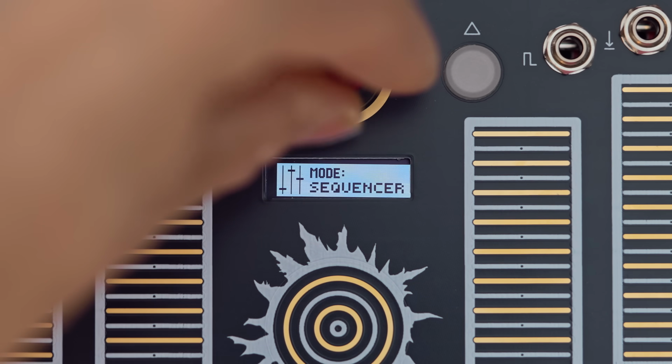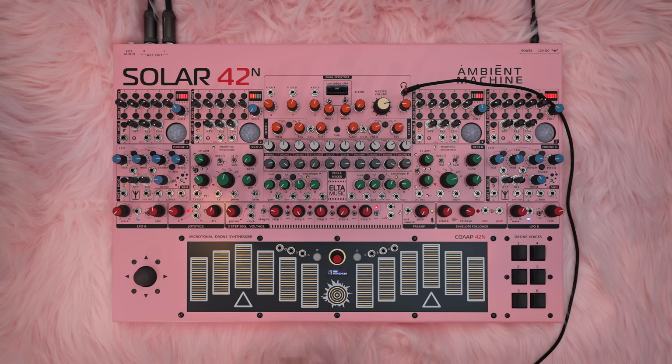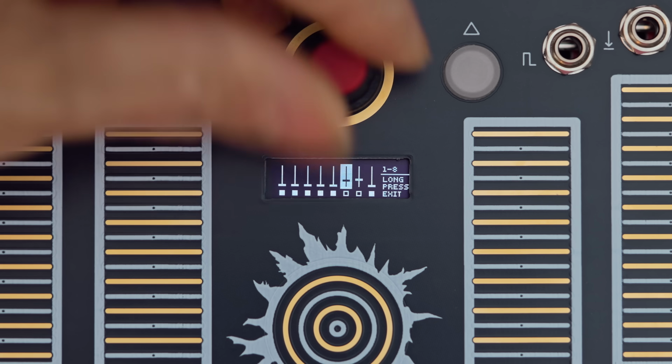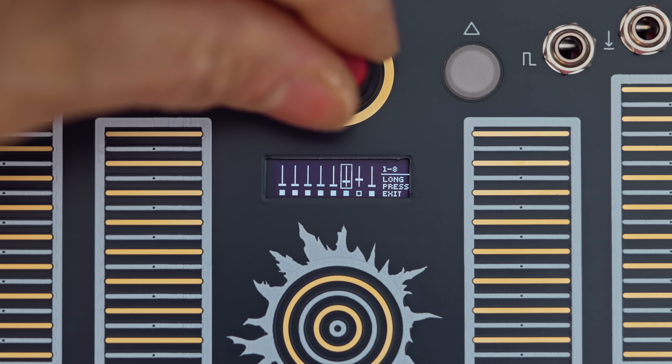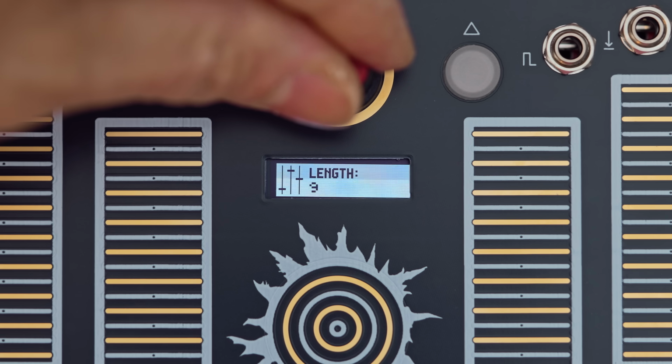Now though, let's show the sequencer. So this is the final mode of this touch area. Same as we've been doing with everything else, you can click and turn the encoder to edit different aspects of your sequence. It's very intuitive. You can set it to any length between 2 and 16.